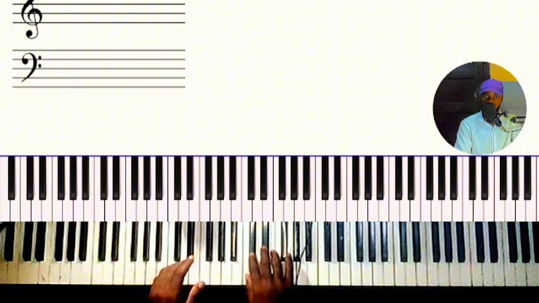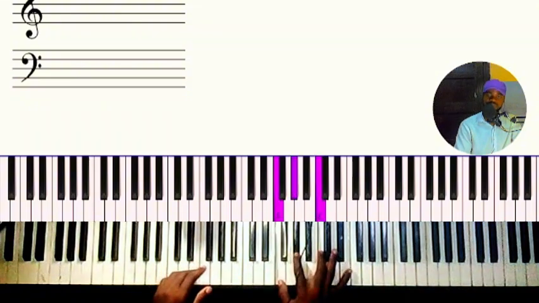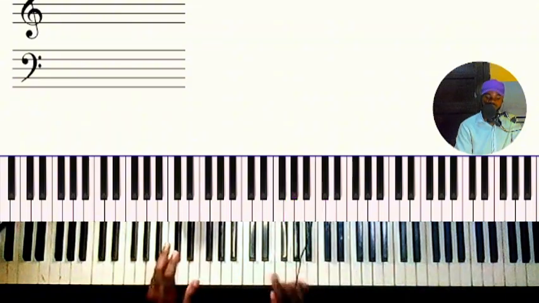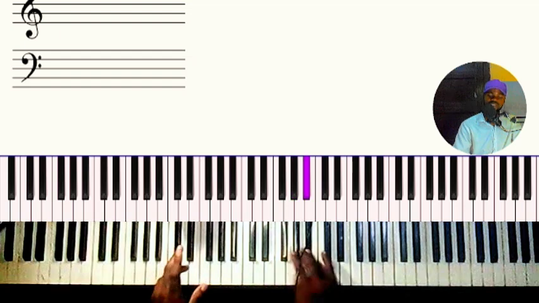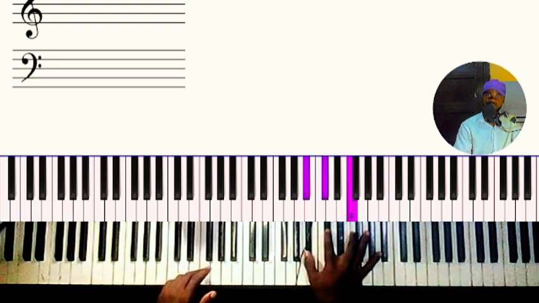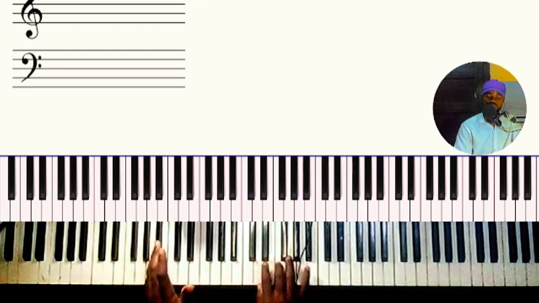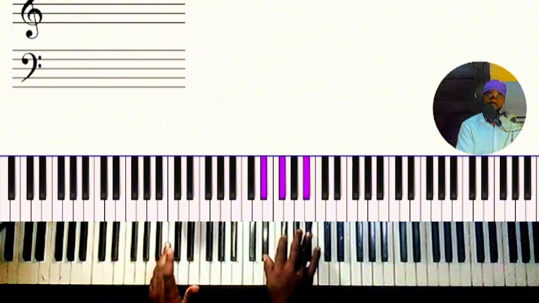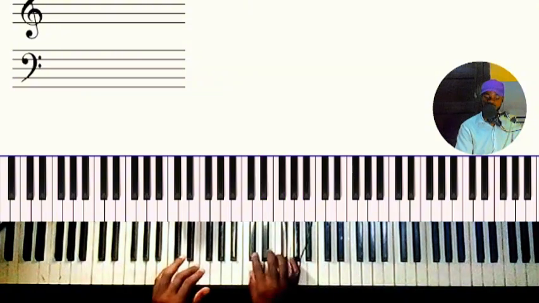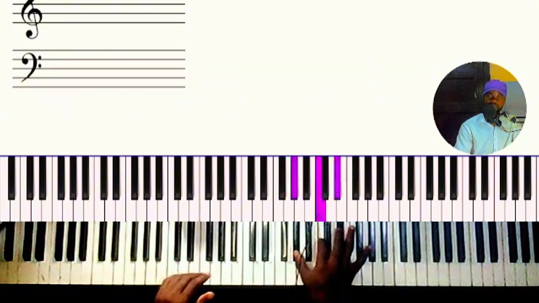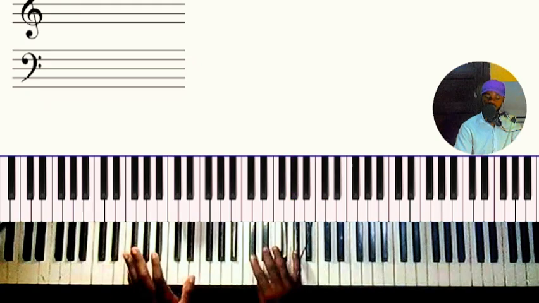Remember, this is your third chord, 1, 2, 3. Okay, this is your sixth chord, 1, 2, 3, 4, 5, 6 in C sharp. This is your second chord, 1, 2. Okay, 1, 2. Here's your fifth chord, 1, 2, 3, 4, 5. Okay, and your fourth chord, 1, 2, 3, 4.